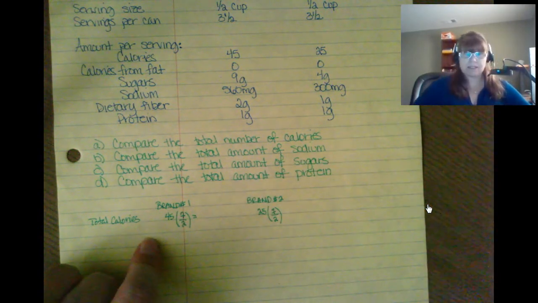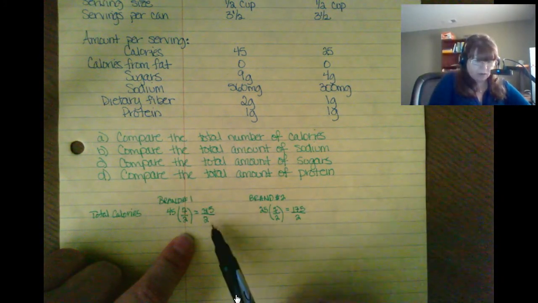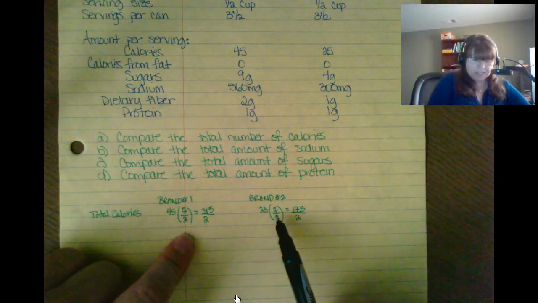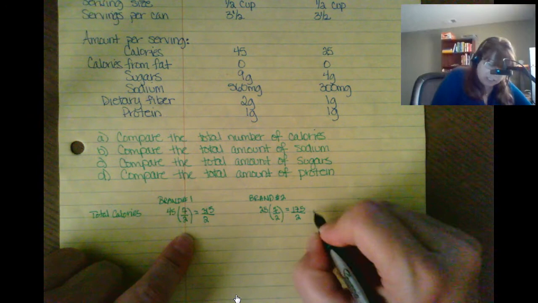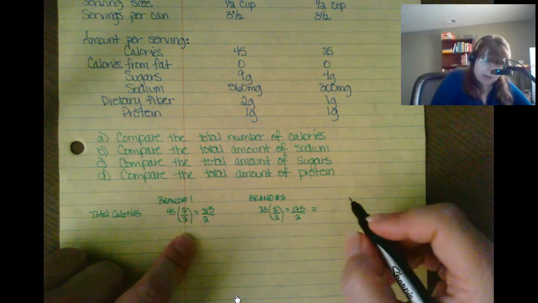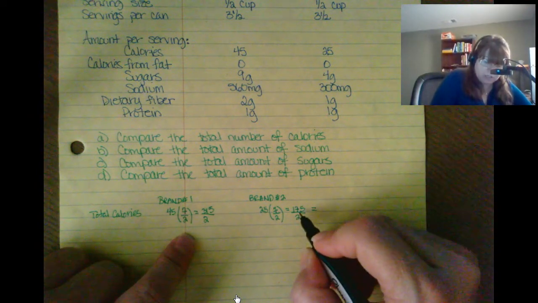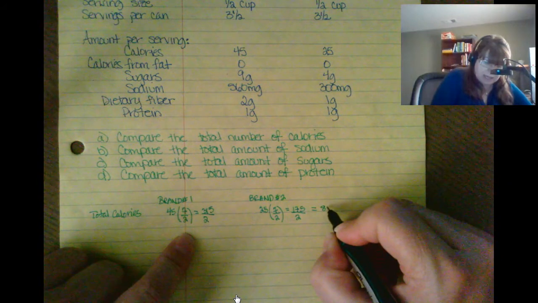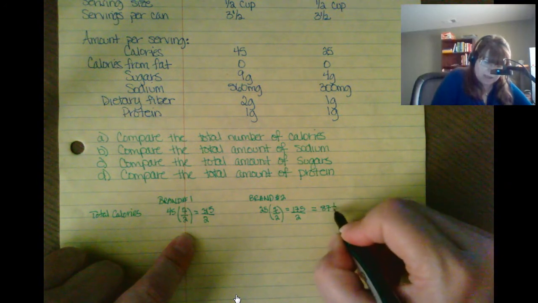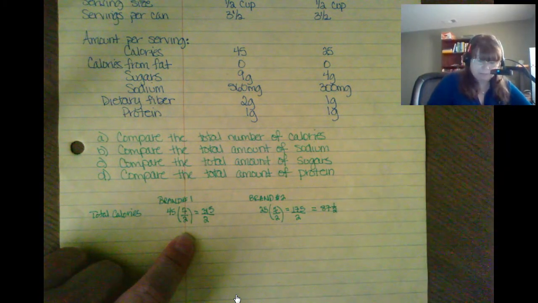45 times 7, so that's 315 over 2, and 25 times 7 is 175 all over 2. But let's change it into a mixed fraction. 2 goes into 175 8 times, and 7 and 1/2, the remaining.